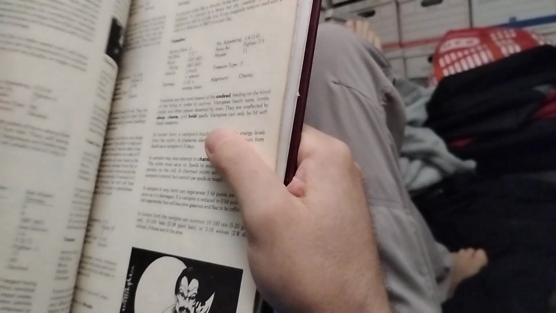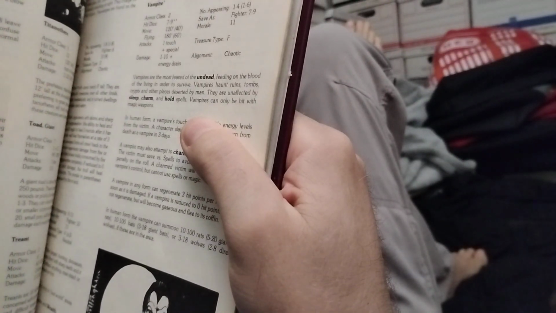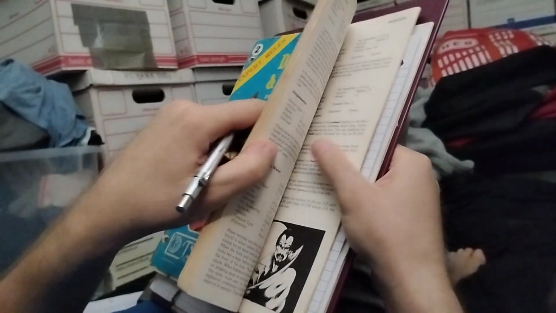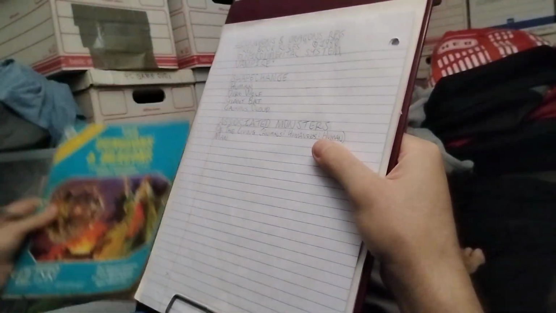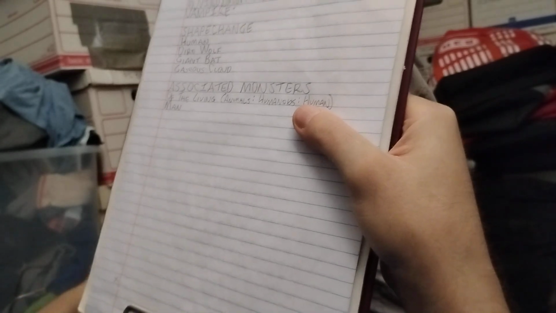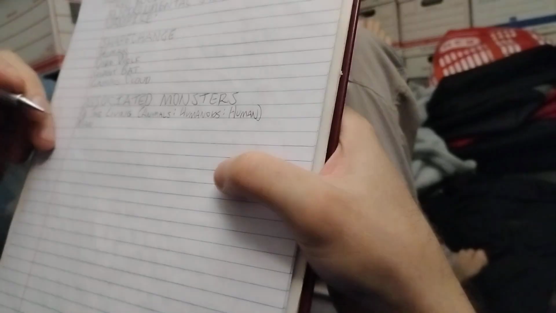So, rats can be lycanthropes. Wait a minute. Okay, monster summoning, okay. Rare rats.